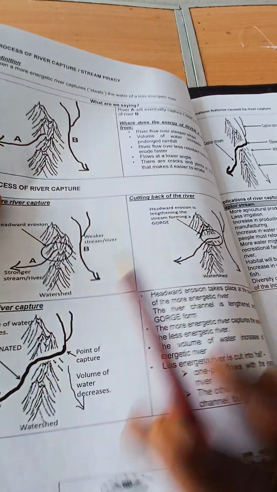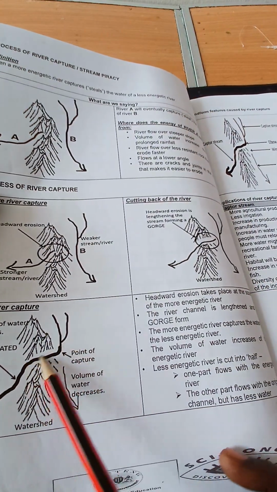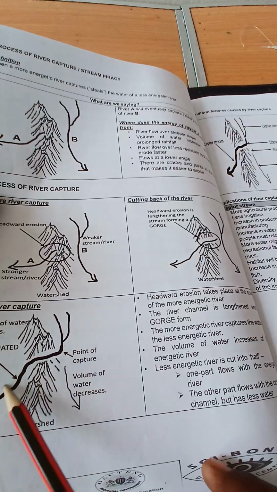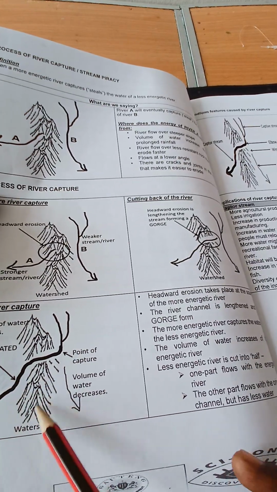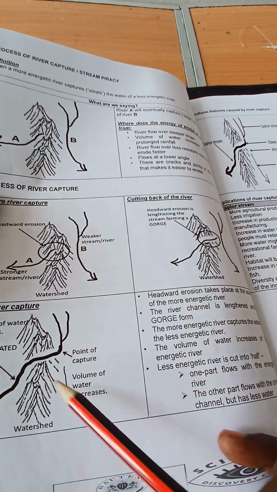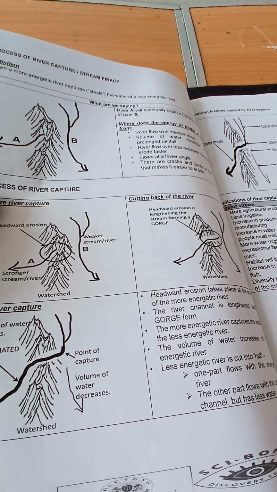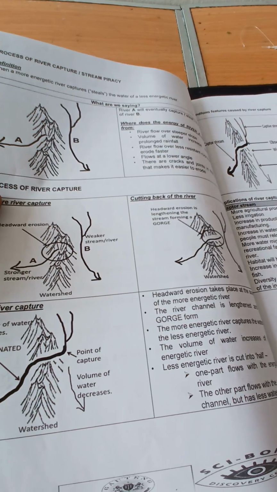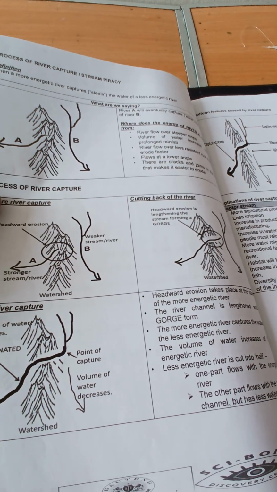Of course, what happened now? Now it has cut through the watershed and it has captured the headwaters of B, which means the volume of water on this captured river now is more. That's why we are saying it is now rejuvenated, because it has more volume in terms of water. The water in the river is moving at a very high velocity. So that's what makes it more erosive.